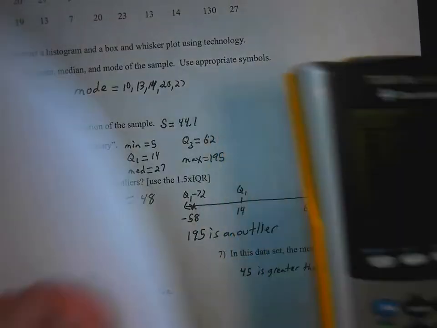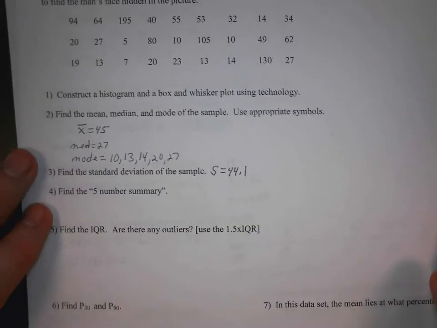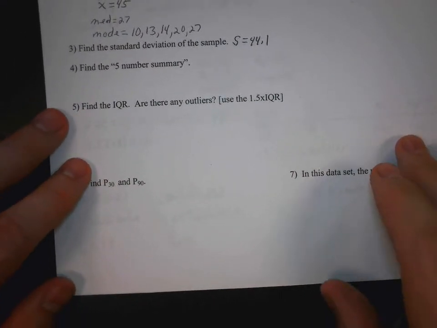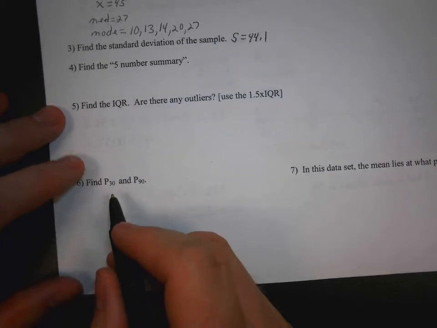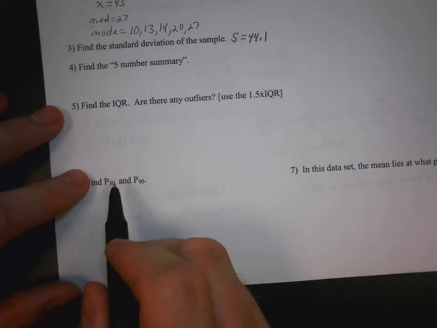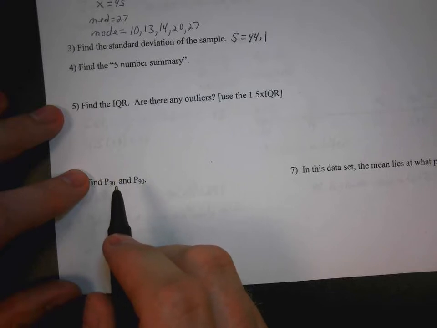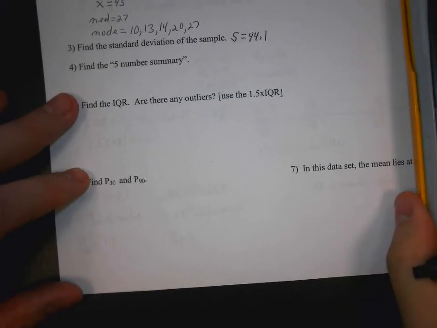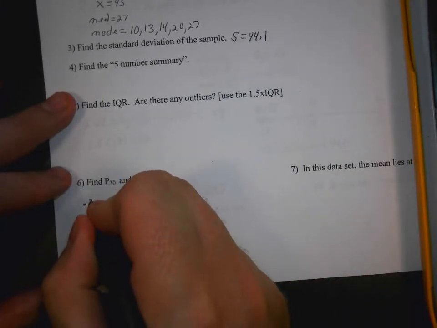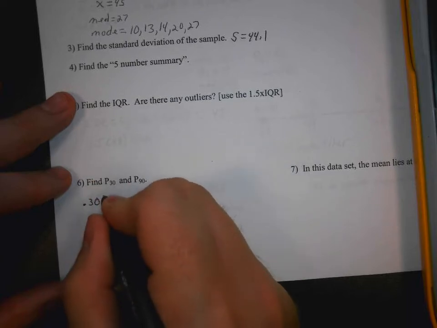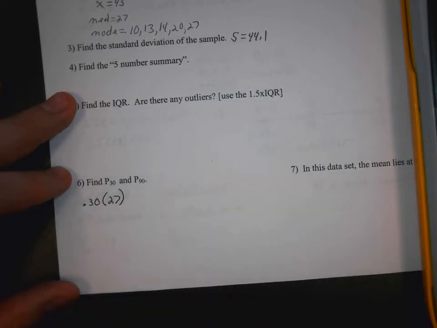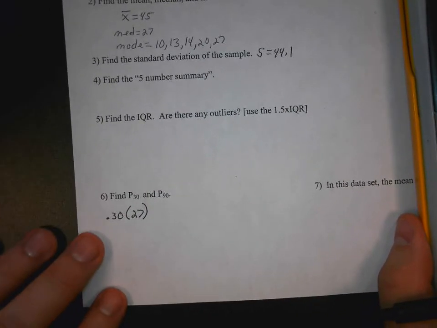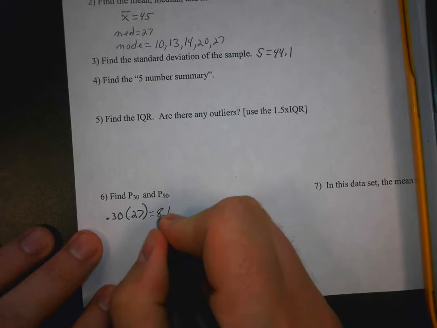And then the last thing I ask you to do here is to find a couple of percentiles. To find P30 means that we want to find the data value that is greater than 30% of all the data values. So we take 30% or 0.3 of the 27 data values, and that gives us 8.1.